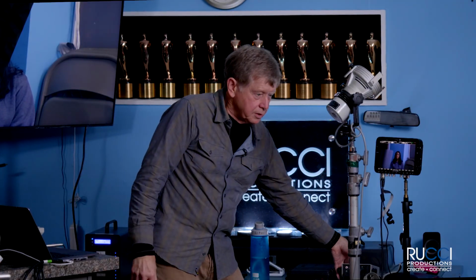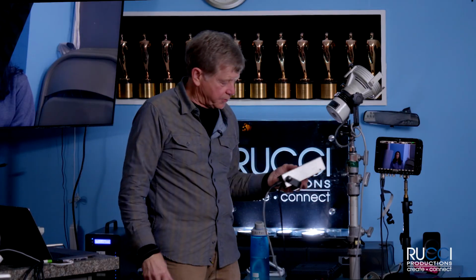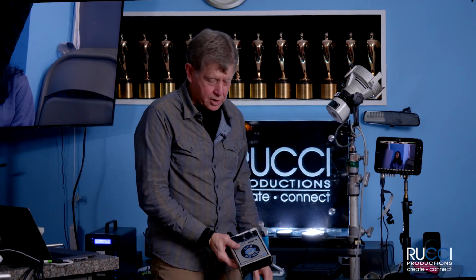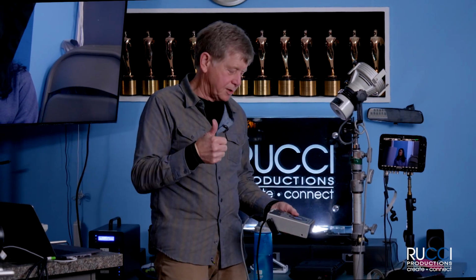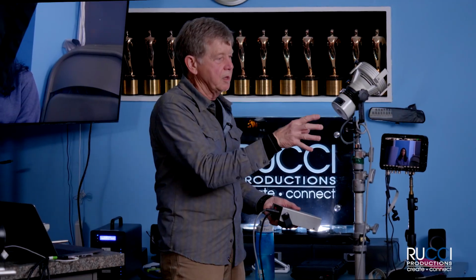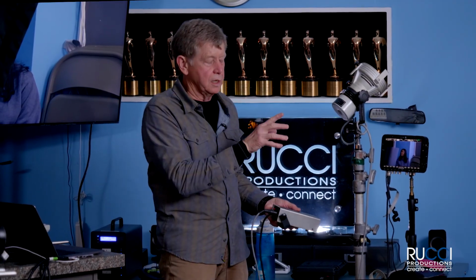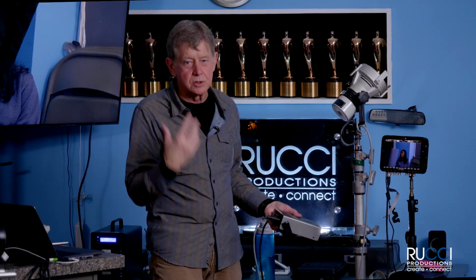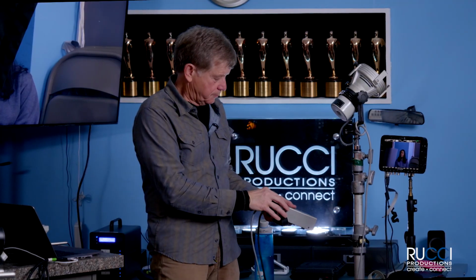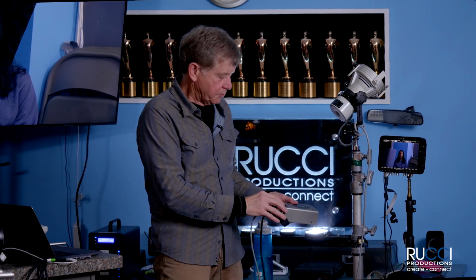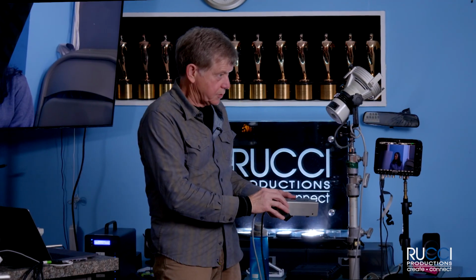So I'm going to turn this on. All HMIs have a separate ballast, an electronic power supply and transformer that juices up the electricity you're sending in to provide a big burst of electricity to the light to cause it to start up. And then it settles down. But all of them have this, so we'll try this.